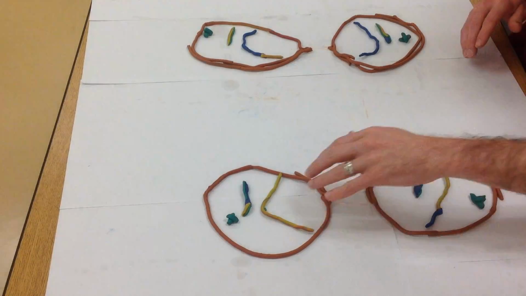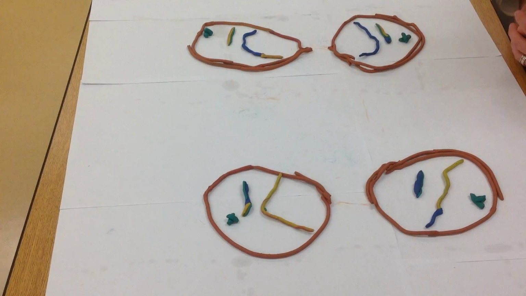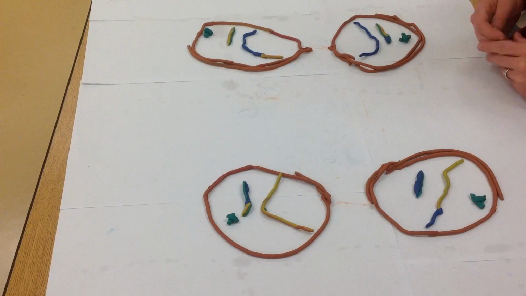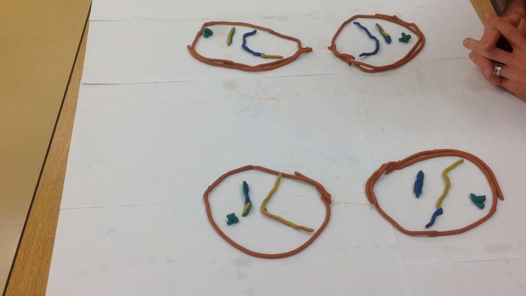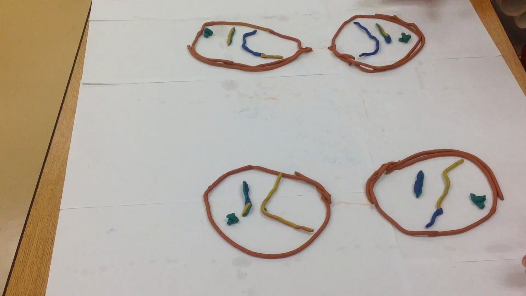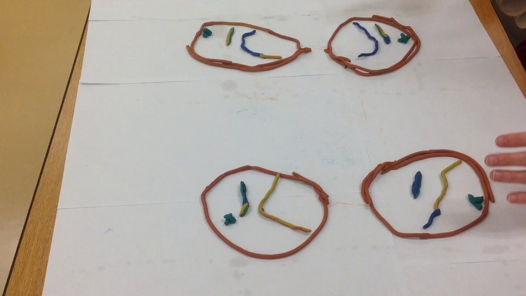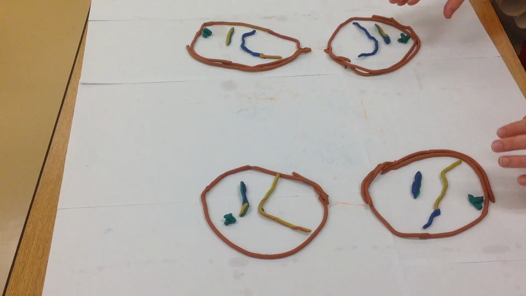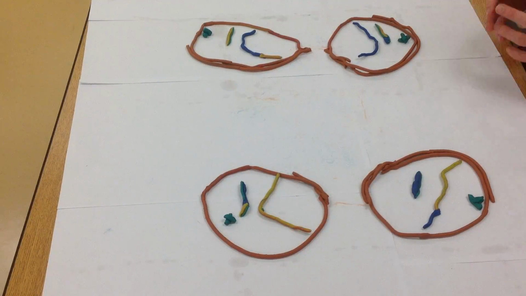None of these are identical to anything else because of independent assortment and crossing over. And again, our finished product, I just want to emphasize here, we end up with haploid versions and variation because of meiosis, which is all about creating gametes.